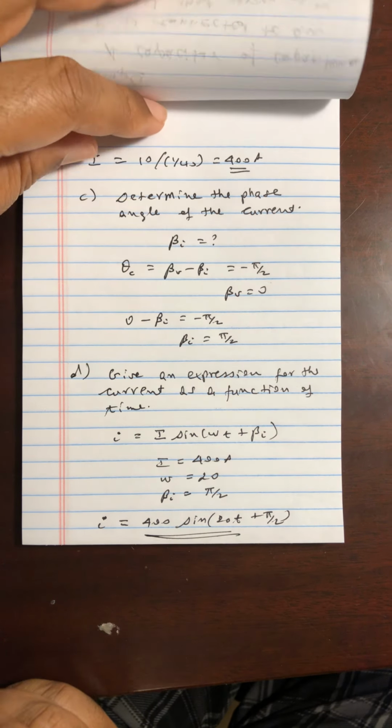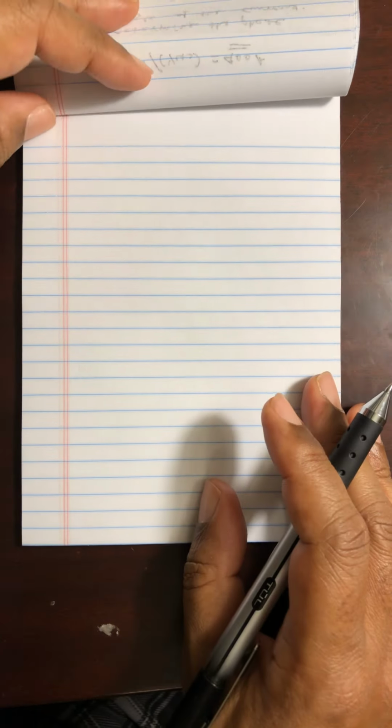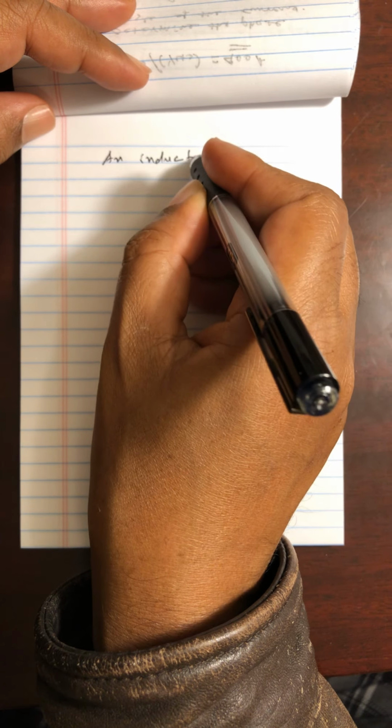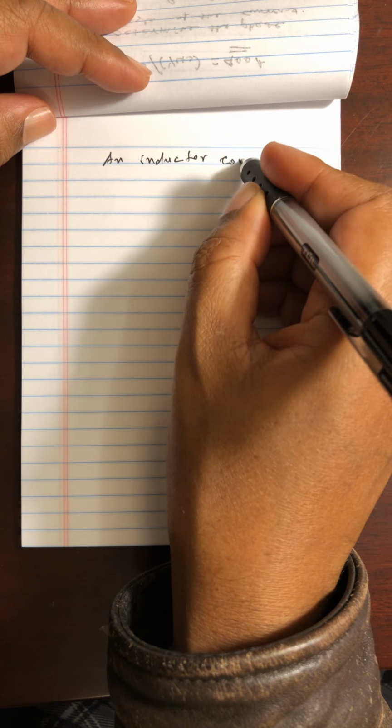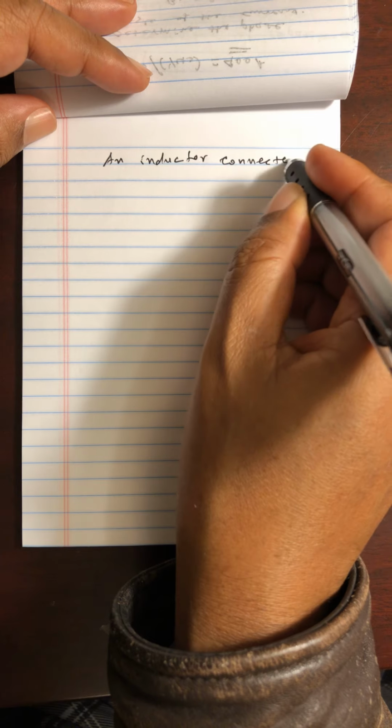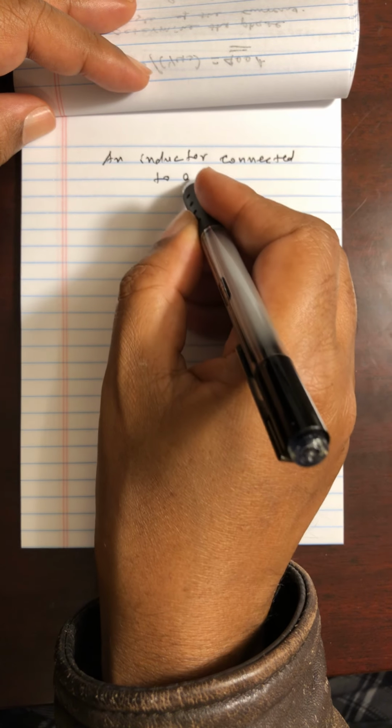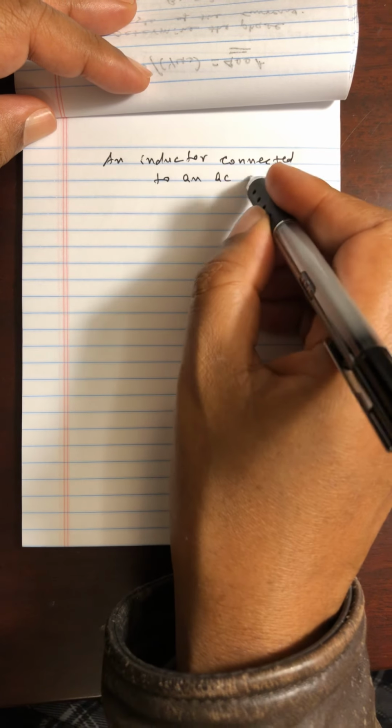Okay, all right, now we're going to look at an inductor connected to an AC source.